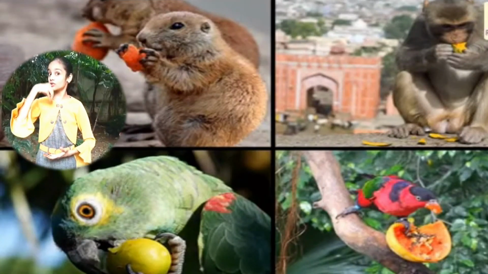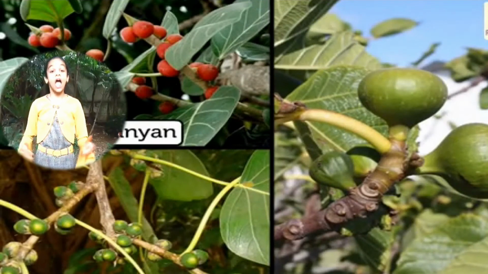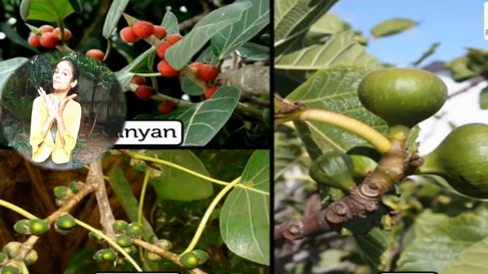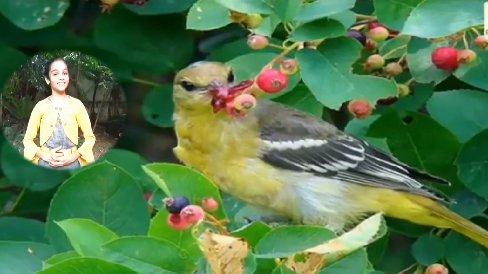Some birds often swallow seeds which come out unchanged in their droppings. A pea's fruit bursts open when dry. The force of the explosion helps these seeds to scatter.